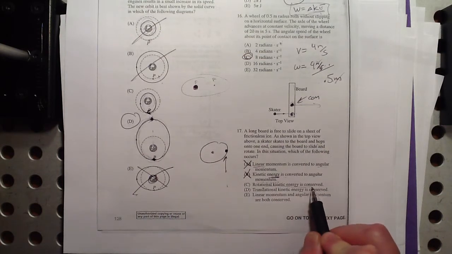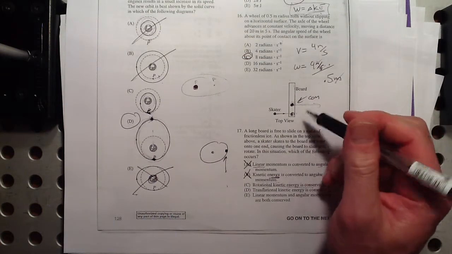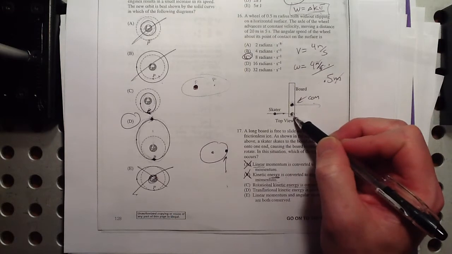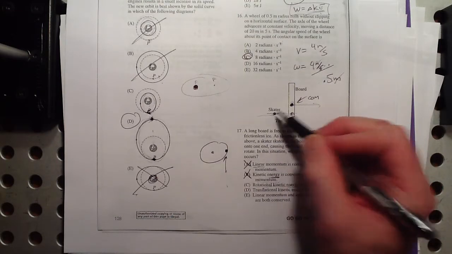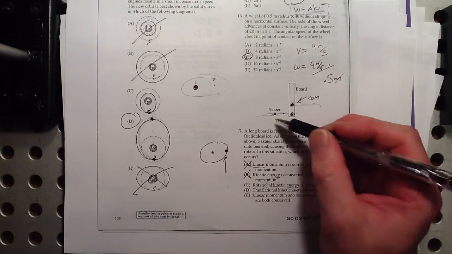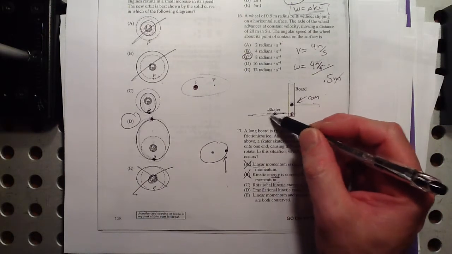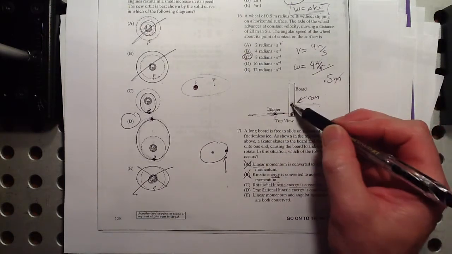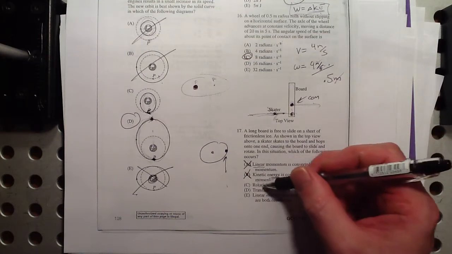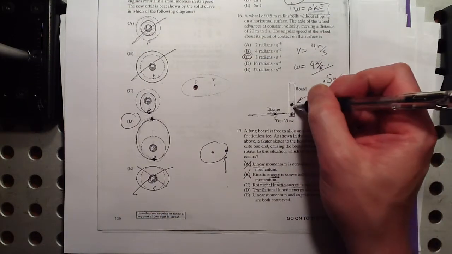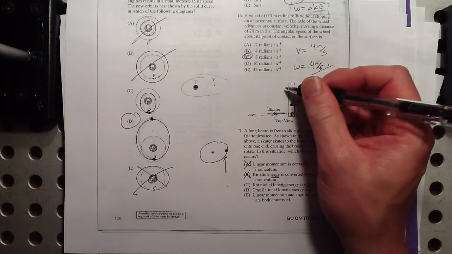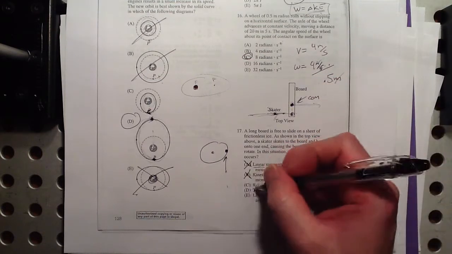Rotational kinetic energy is conserved. Well, how much rotational kinetic energy is there before? I would say 0, right? We have the skater who's just going in a straight line and the board that's not rotating. So at the beginning we have none, and then afterwards the board rotates, so we have some, so it's not conserved.